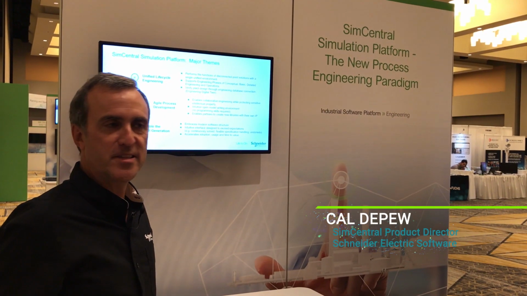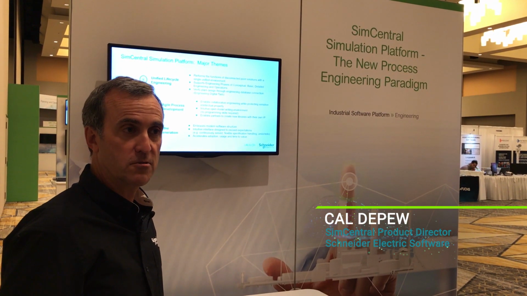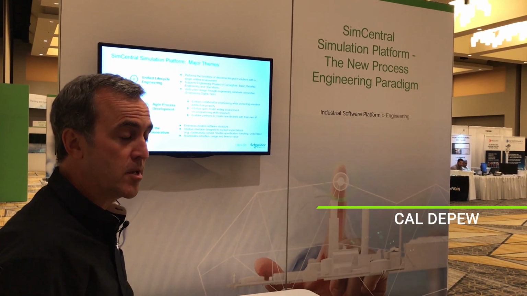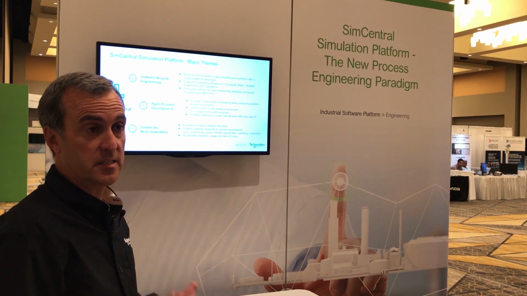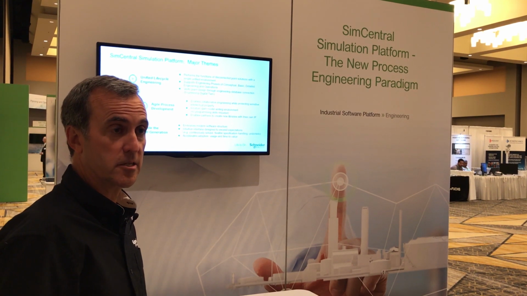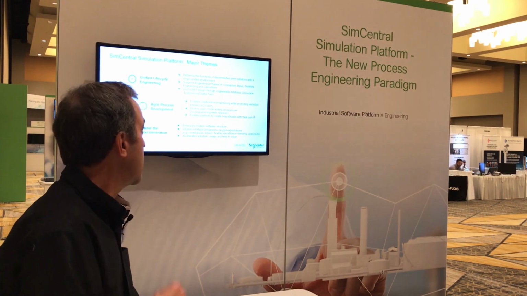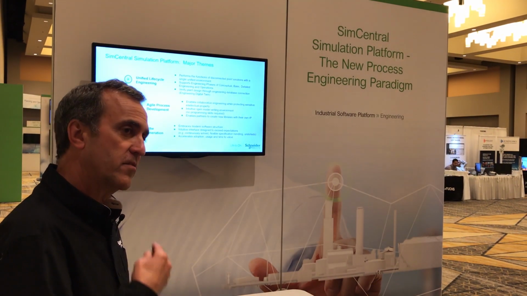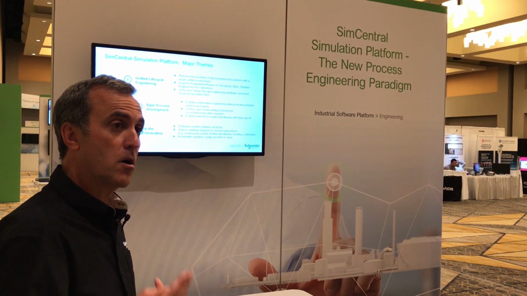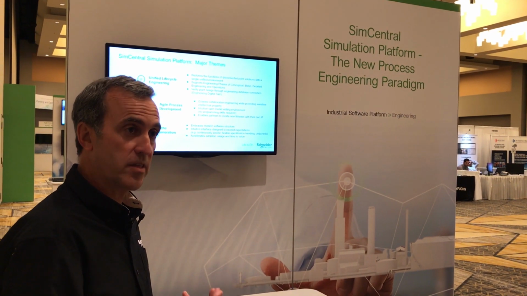I'm Cal Depew. I'm the product manager for SimCentral, our next generation process simulation program. Simulation is an essential part of chemical process engineering. Every new plant has to be simulated before it can be built. And so we've come up with the next generation of simulation with three major themes.